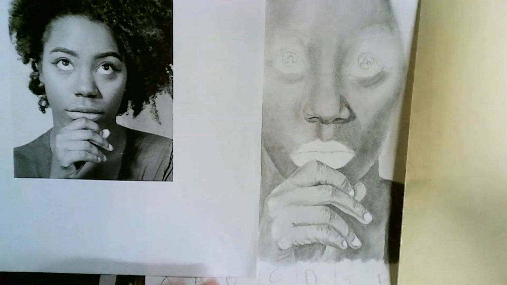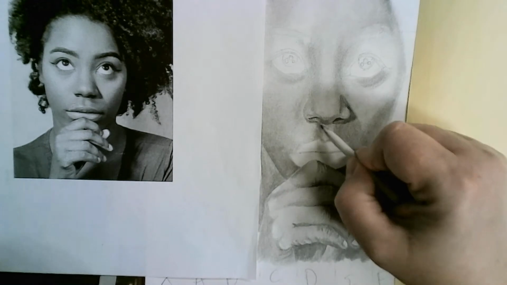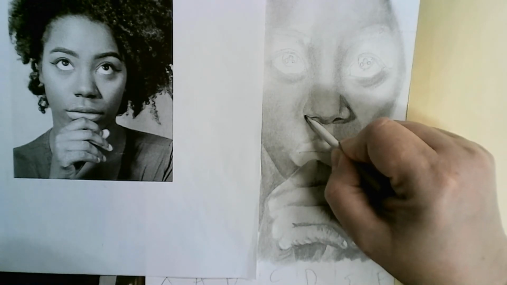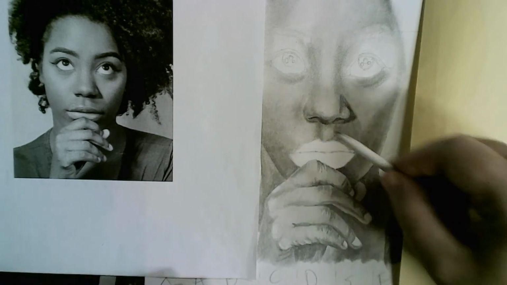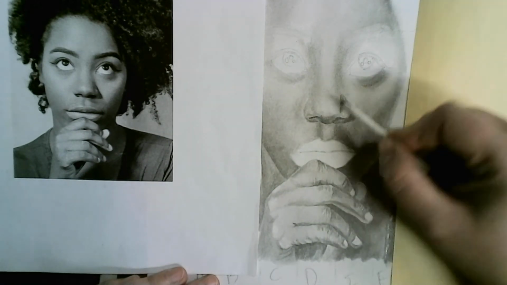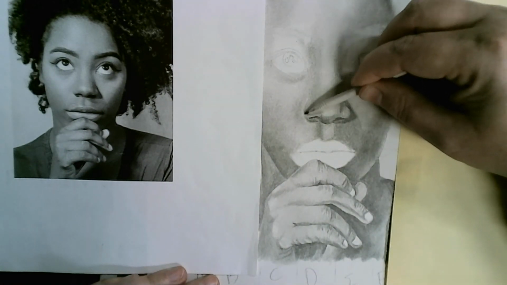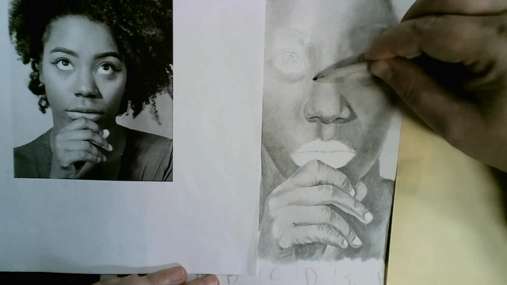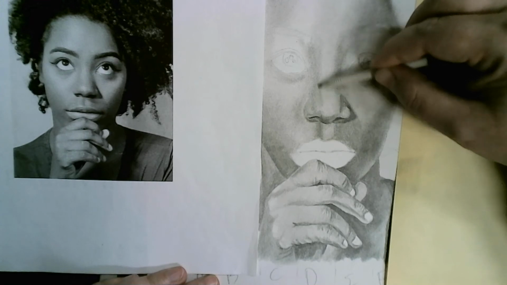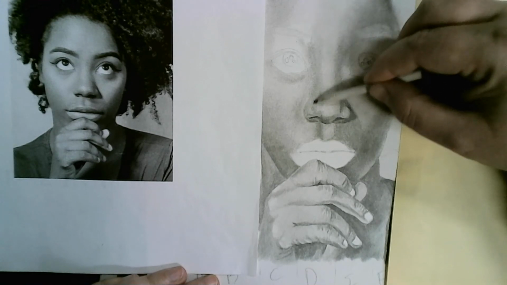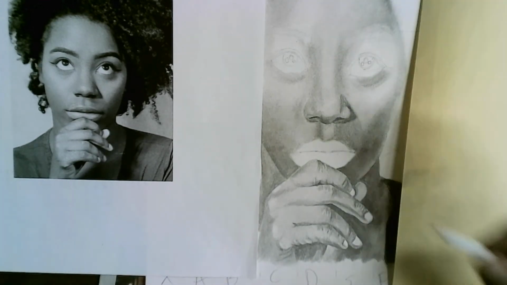It's actually the skin underneath the nostril. Shadow on the skin underneath the nostril opening, I guess, to be more specific. Bring that over. Like that darkness comes over a little bit.